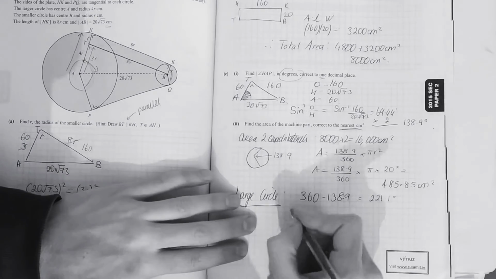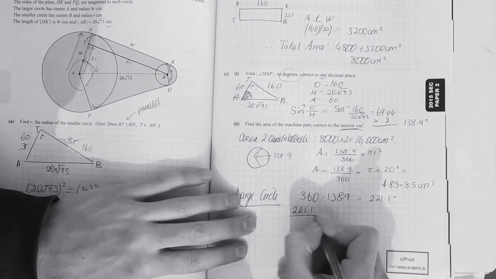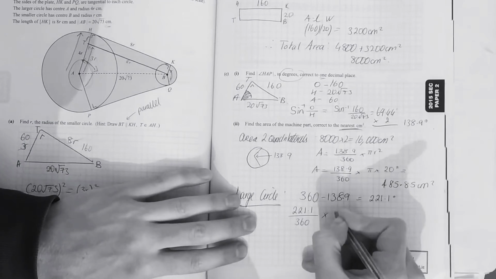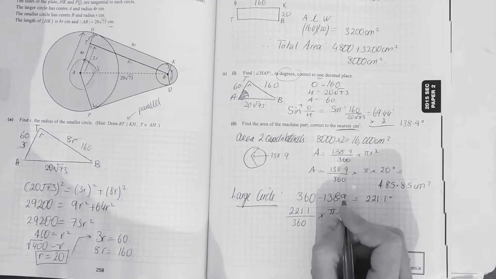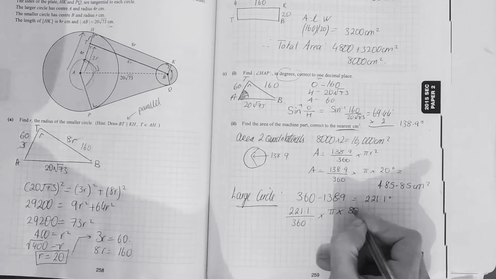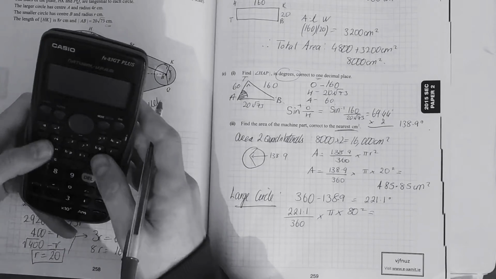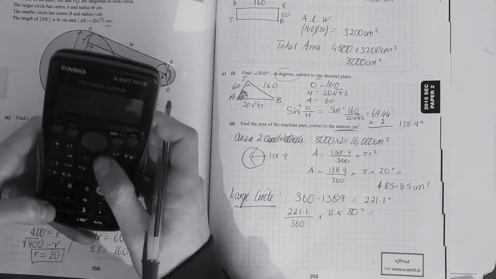The area is 221.1 over 360 multiplied by pi, multiplied by the radius squared. The radius of this is 4R, so 4 by 20 is 80 squared. I'll just put that in your calculator.